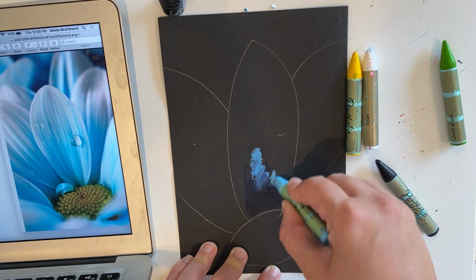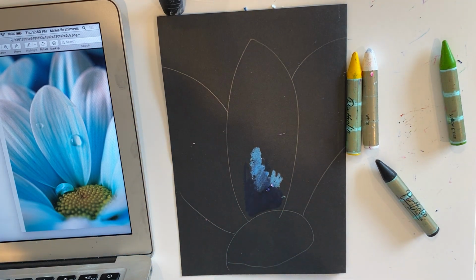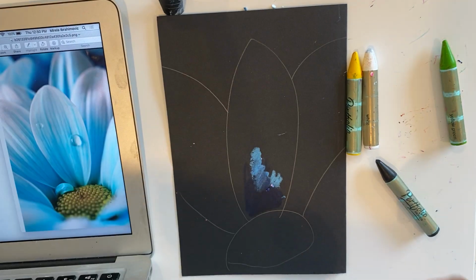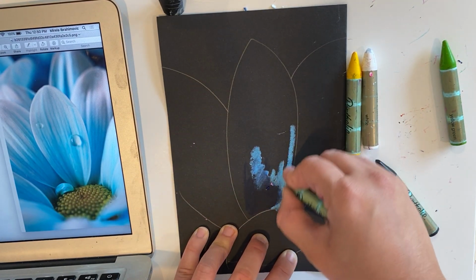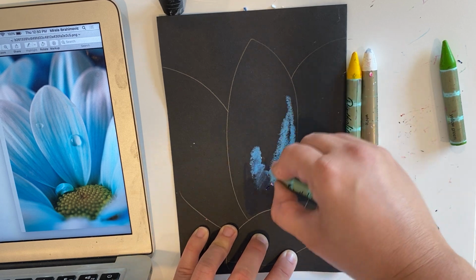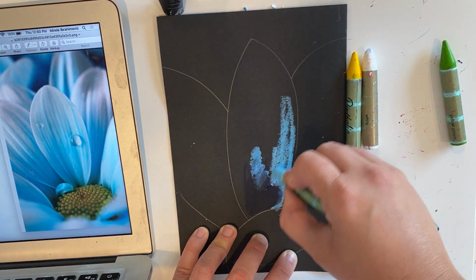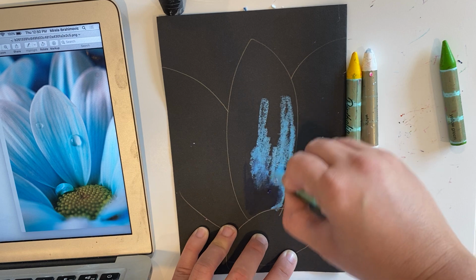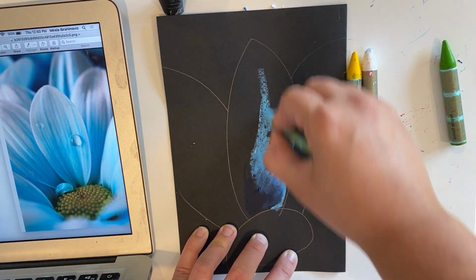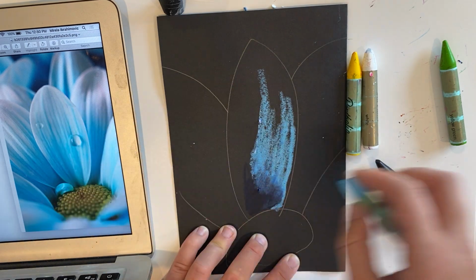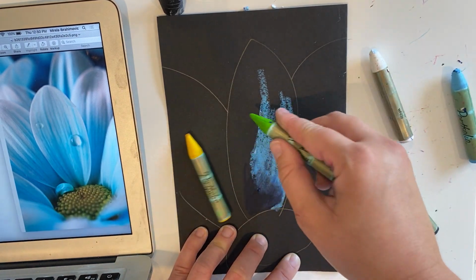So you use the same techniques you used on the white paper. I just want to show you a technique that you can do on the black paper. So let me just lay down some color. I'm going to do this pretty quickly. I just want you to see the technique. Circles. Okay, and then up here, I think I want to do these two colors. Let me see what those look like.